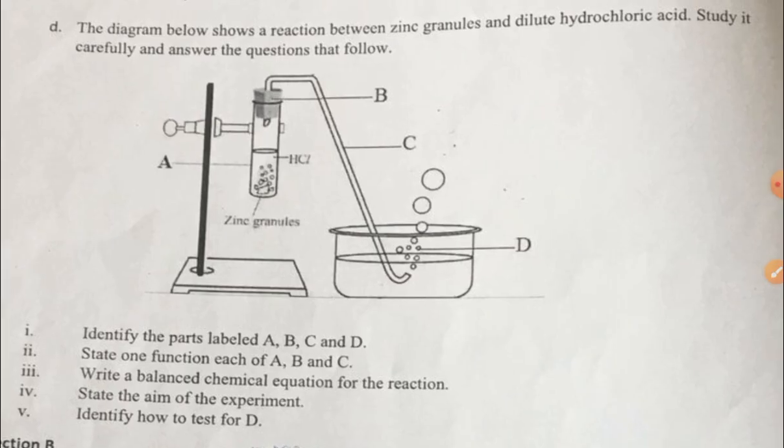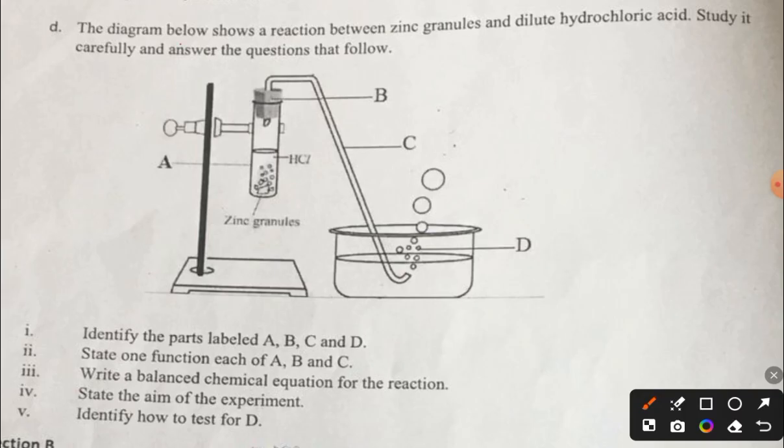Then we move on to D. So the diagram below shows a reaction between zinc granules and dilute HCl. Study it carefully and answer the questions that follow. So we are asked to identify A to D. So A is a test tube, and then B is a cork, C-O-R-K, cork. C is a delivery tube, and then D is a type of gas. Now, HCl plus zinc will definitely give you hydrogen gas. So you can see hydrogen gas.